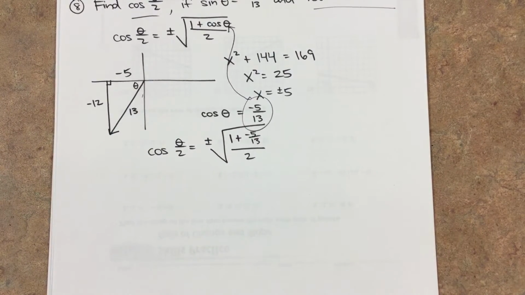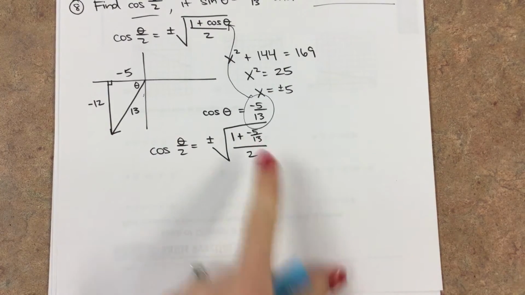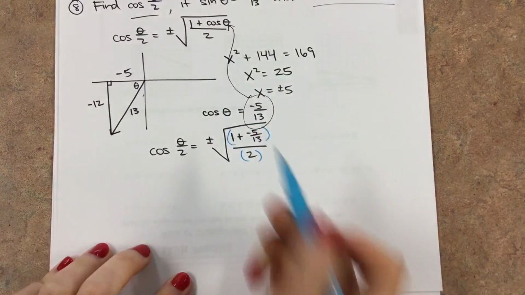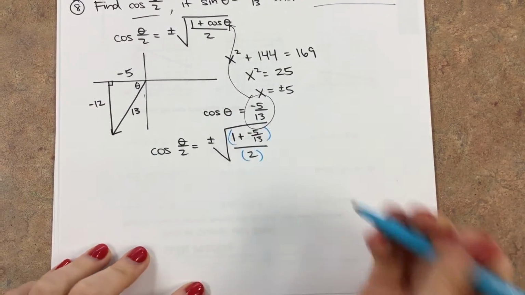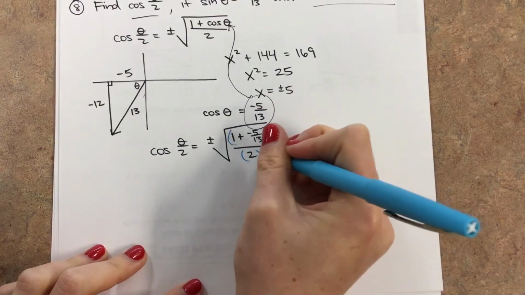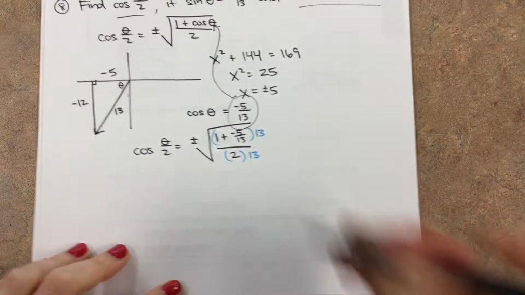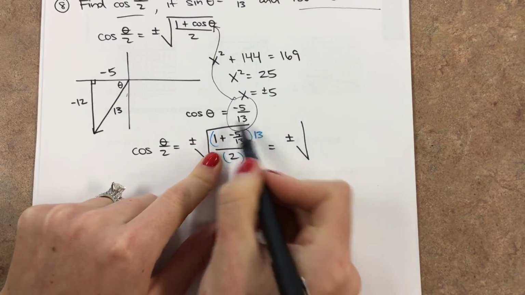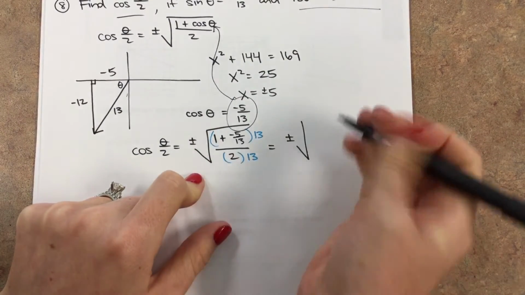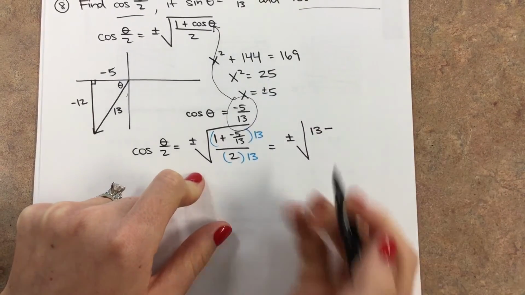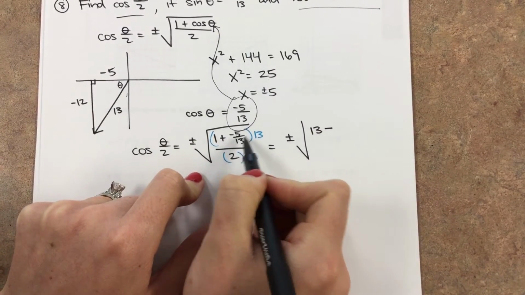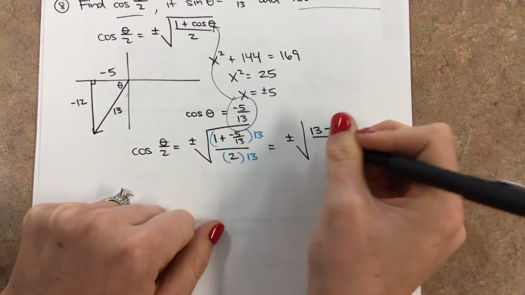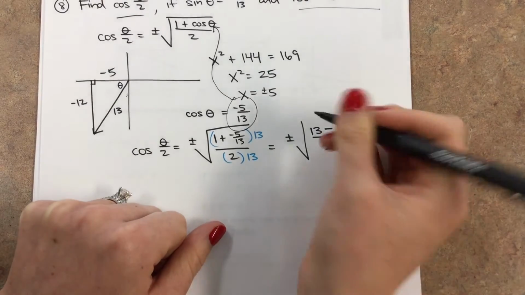So two things left to do. I need to figure out the plus or minus, and I need to get rid of this horrible fraction within a fraction thing that I've got going on. So whole numerator, whole denominator. Since I have a little denominator of 13, what I'm going to do is multiply top and bottom by 13 to get that to clean up a little bit. So big square root again. Multiply both of these by 13. So I will get 13 times 1, which is 13, minus 13 times 5/13. These 13s would cancel, and I just have a 5 left over. And then 2 times 13 is 26.